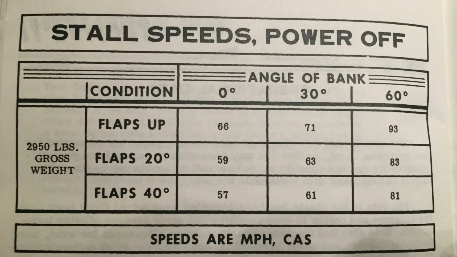And we may actually do some stalls because I think depending on what you've flown in the past, it may be helpful to understand the way this one feels. It's a heavier aircraft than, say, a 152 or a 172. So we may do some stalls.